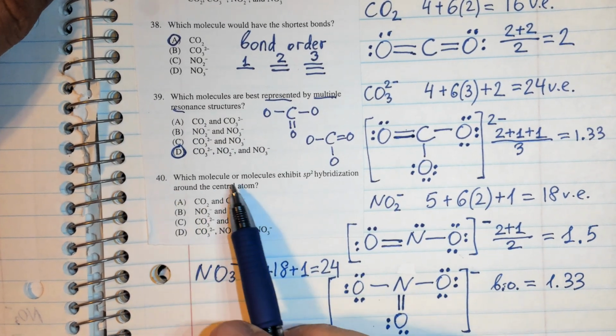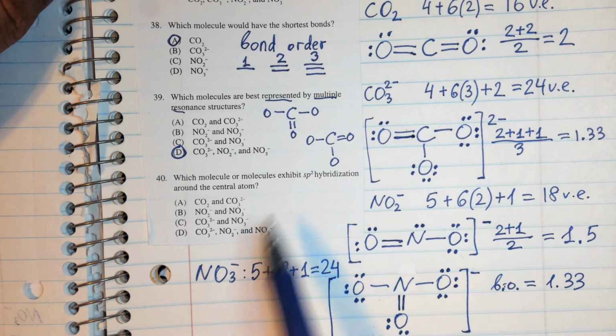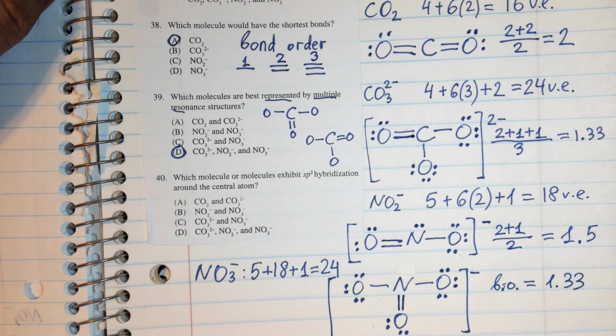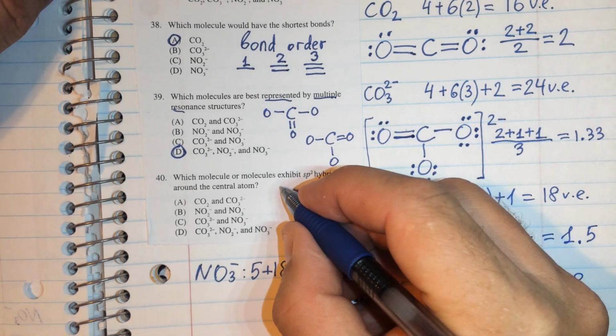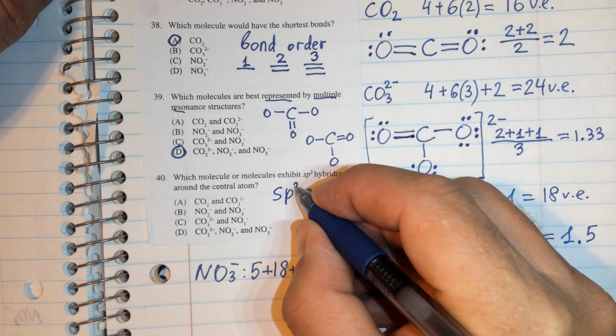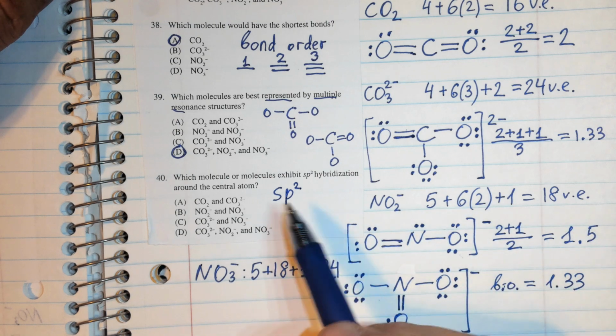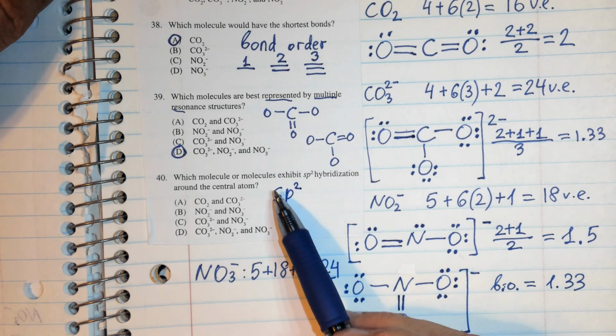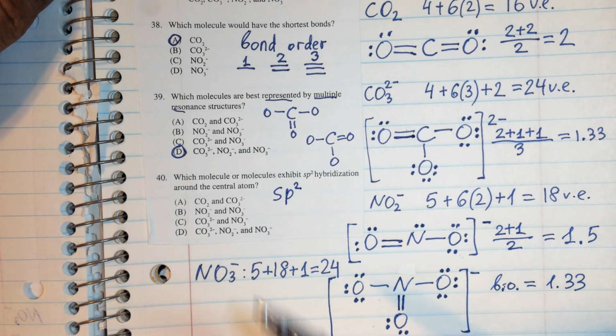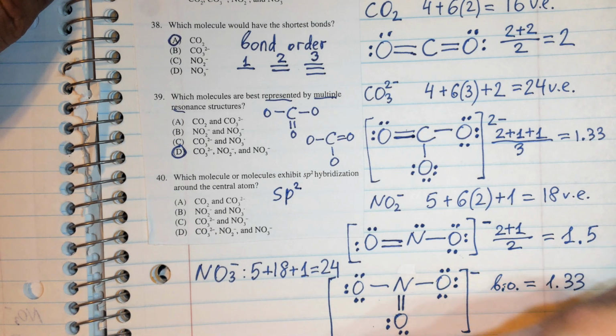Okay, which molecule or molecules exhibit sp2 hybridization around the central atom? Okay, what is sp2 hybridization? It's mixing, basically it's mixing of one s orbital and 2 p orbitals when they create sigma bonds.